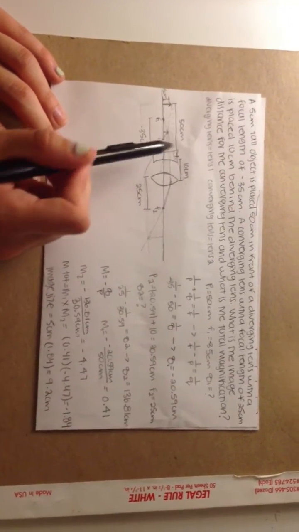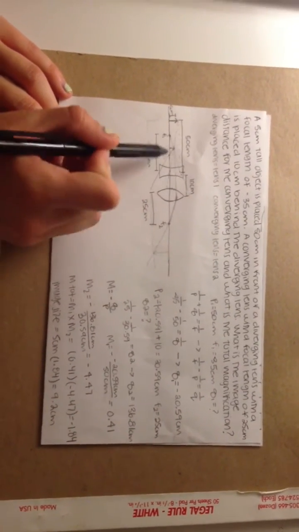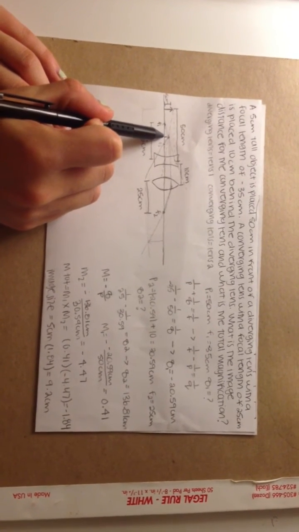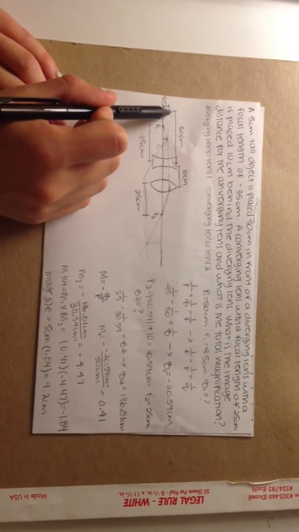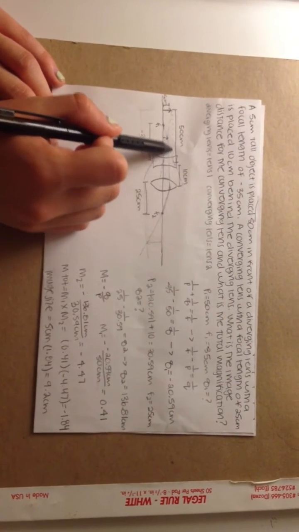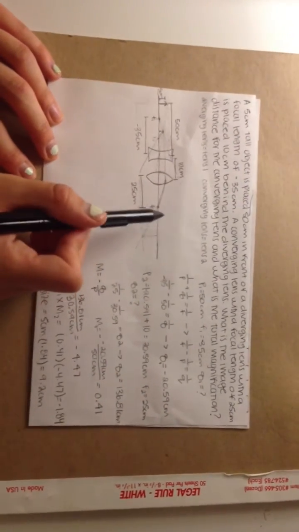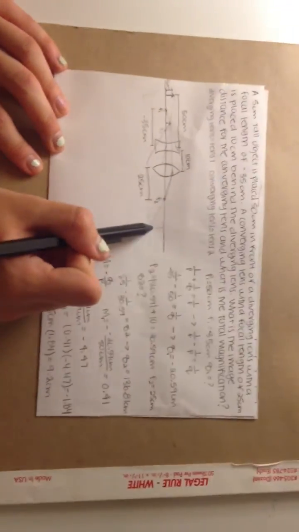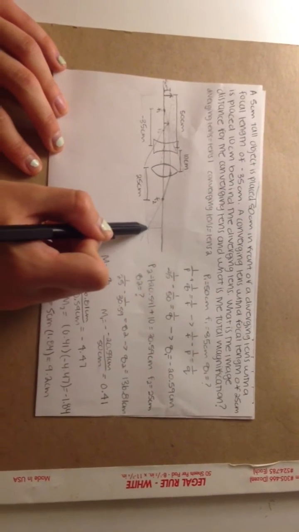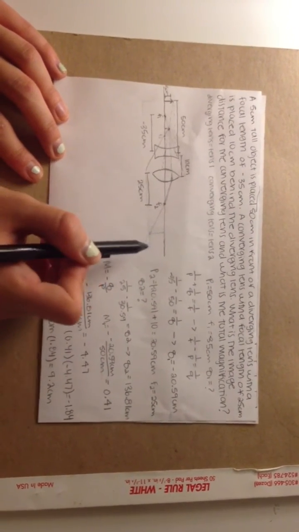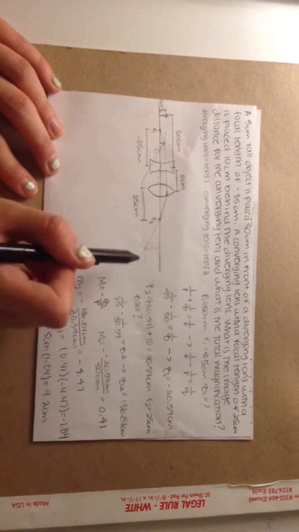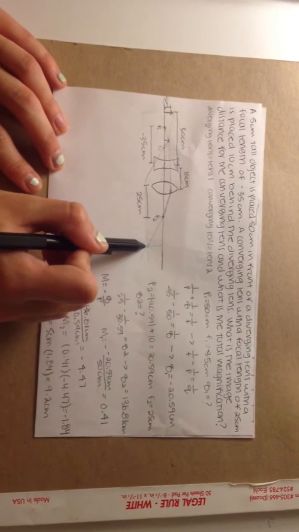Okay, so I attempted to draw this in the diagram, and I put the initial image after the diverging lens right here, and we drew some rays and I traced it back, so that means it's a virtual image. And then I attempted again after finding the final image to be way out here to draw it, and obviously it's not quite to scale, but it still actually worked, and we can see that the final image is inverted and certainly larger than our original image.